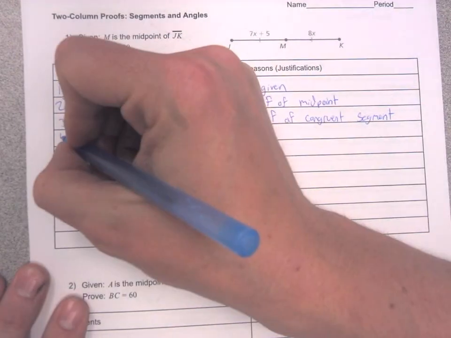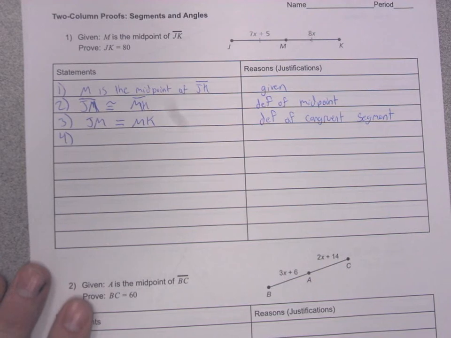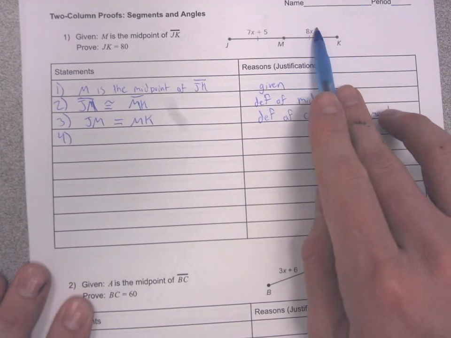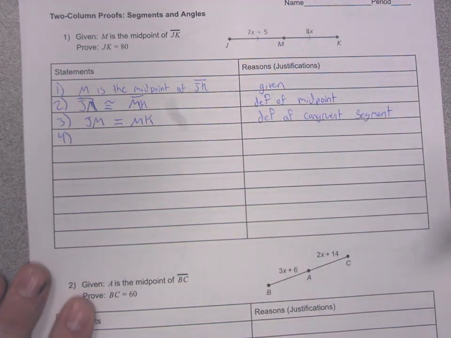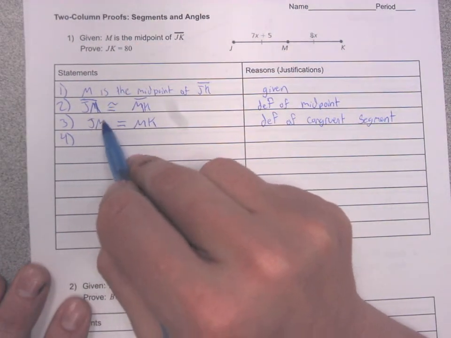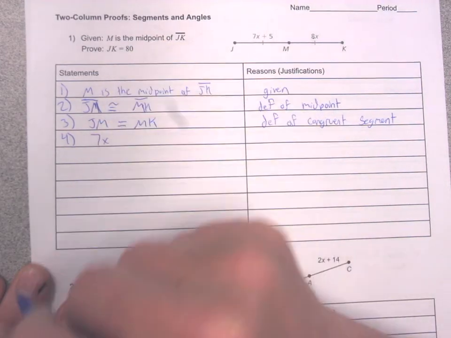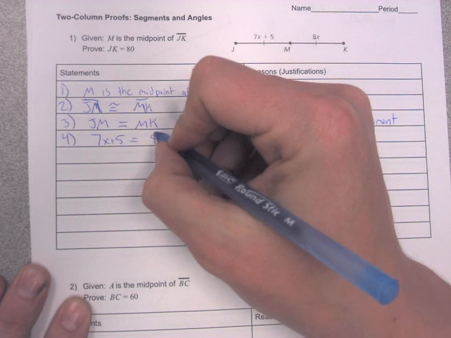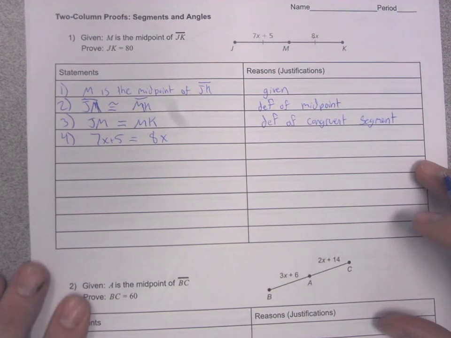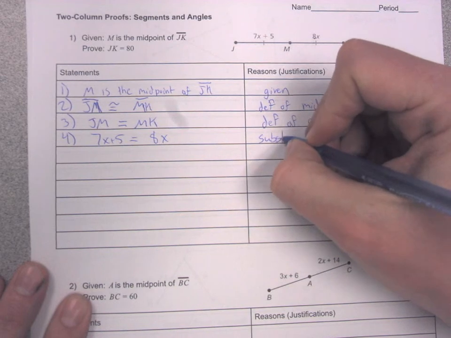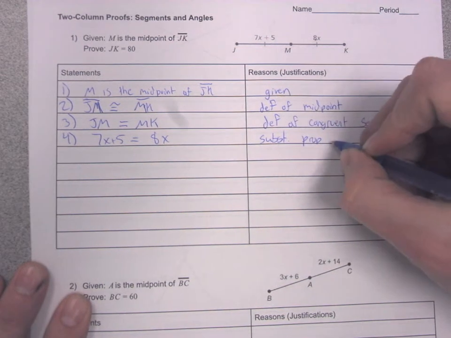Okay, step 4. So what does it mean if JM, that measurement, is equal to MK, that measurement? Well, notice that we have these expressions here that represent those measurements. So what I can do is I can replace JM with 7x plus 5, and I can replace MK with 8x. Basically, I'm substituting here, right? So I'm going to do the substitution property of equality.